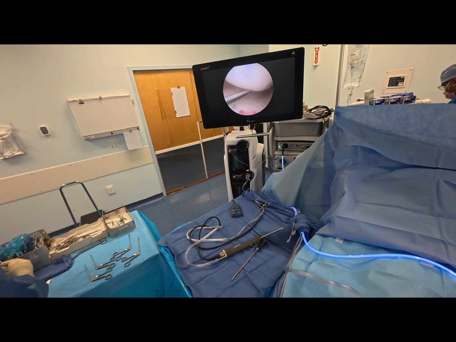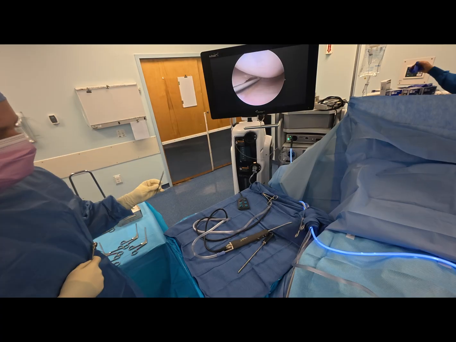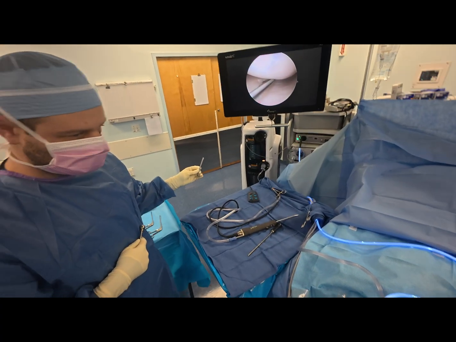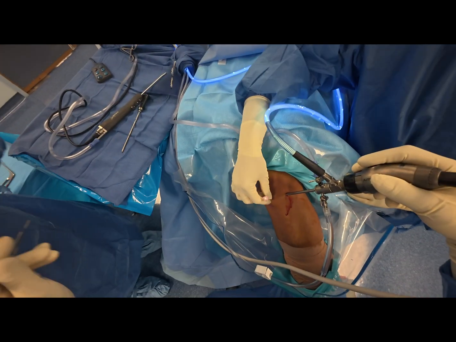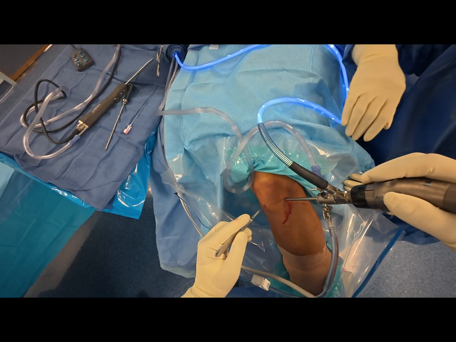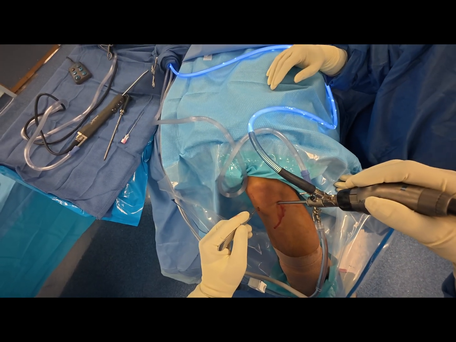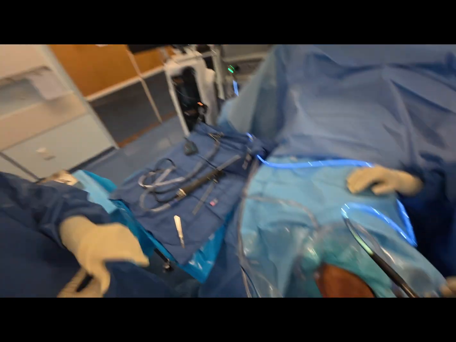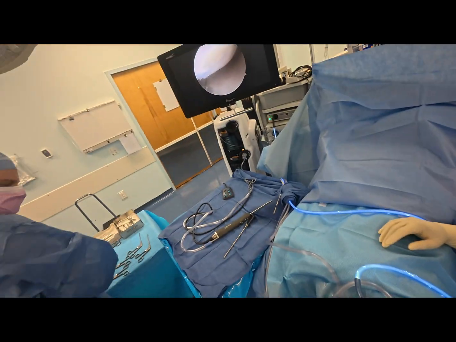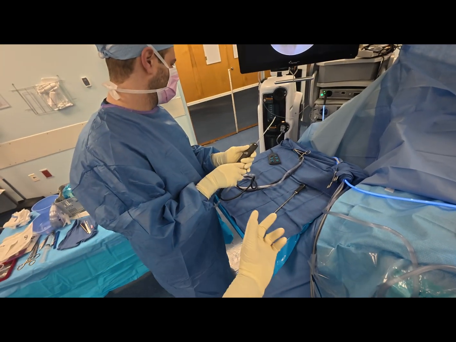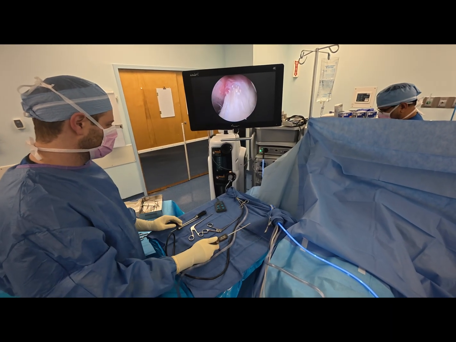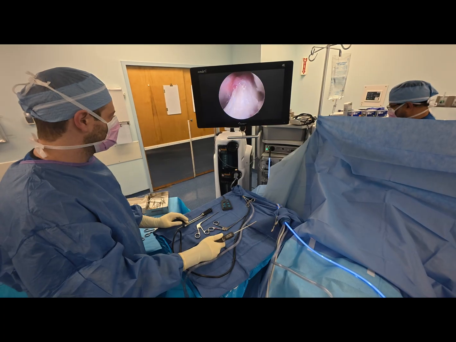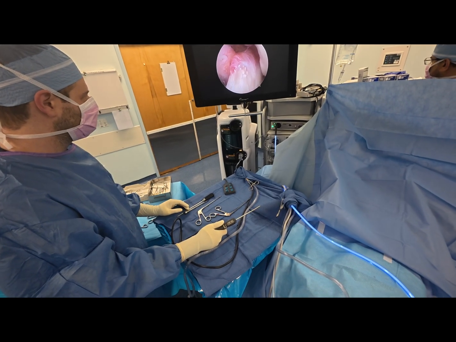so there's my trajectory with the 18 gauge spinal needle getting into the joint, making sure I can evaluate that area. 11 blade. But on the preoperative MRI that I reviewed just before the surgery, I saw a probable recurrent tear at the junction of the posterior horn and body. There's the anterior cruciate ligament, nicely intact. Looks like he's had some cortisone injections in the past.